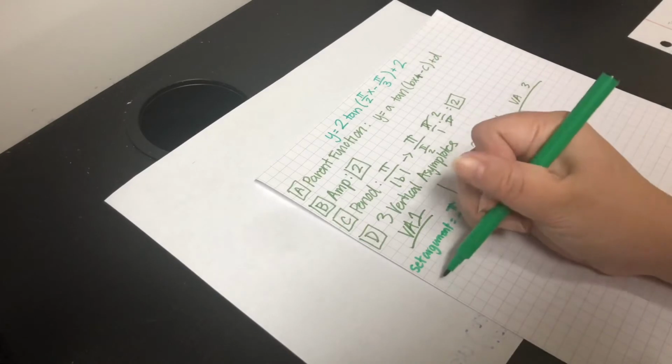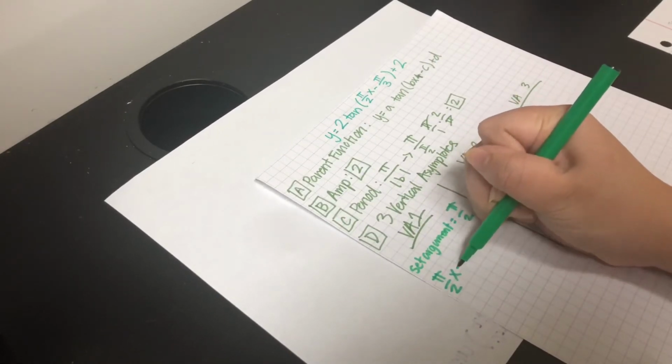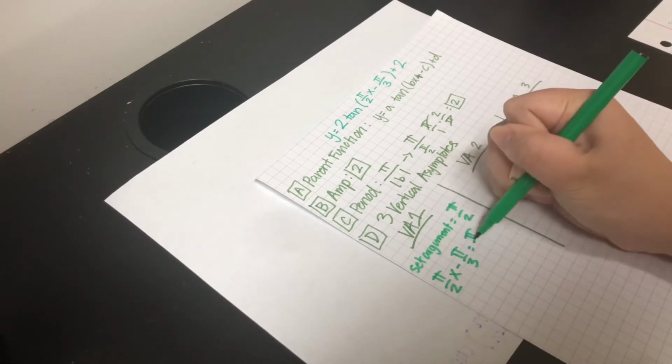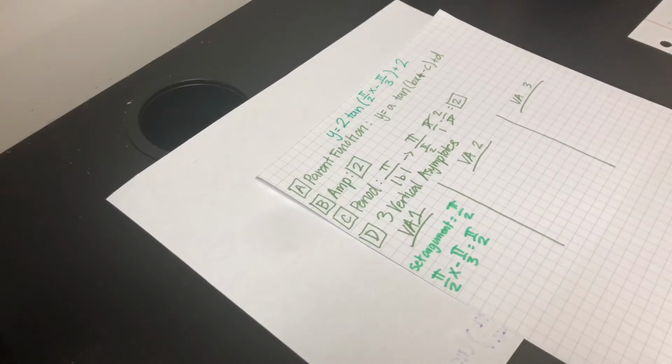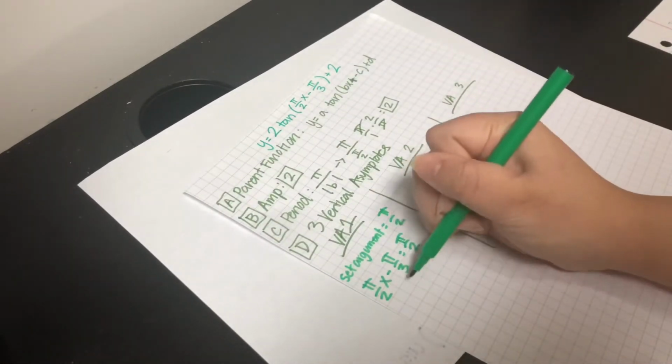So first we have pi over 2 x minus pi over 3 is equal to pi over 2. First we have to isolate the variable, so we're going to have to move this pi over 3 to the other side.